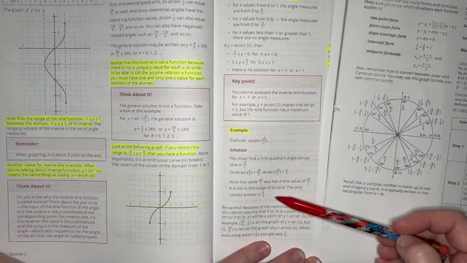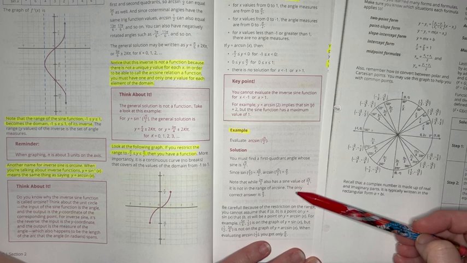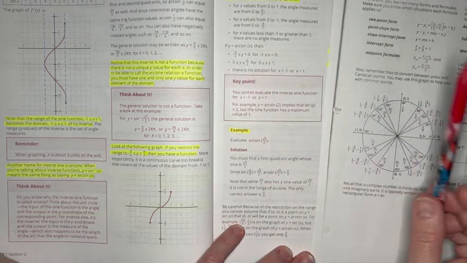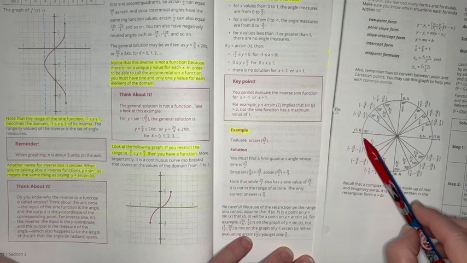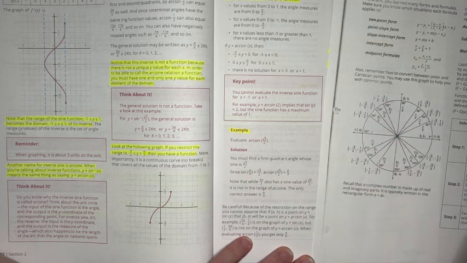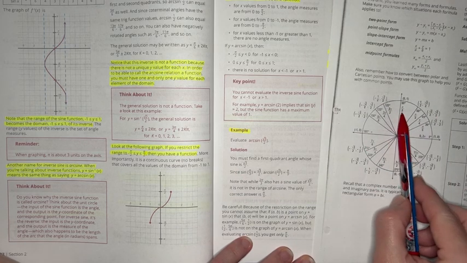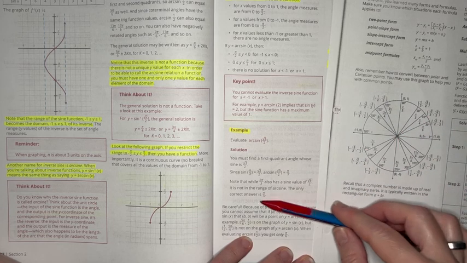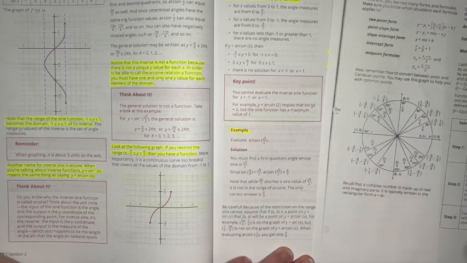It's not in the range of the arc sine. Remember, we talked about our range being very specific. So it's not in the range anymore. It's not going to work. It's greater than pi over 2, right? So we're not taking that one. So the only answer is pi over 3.